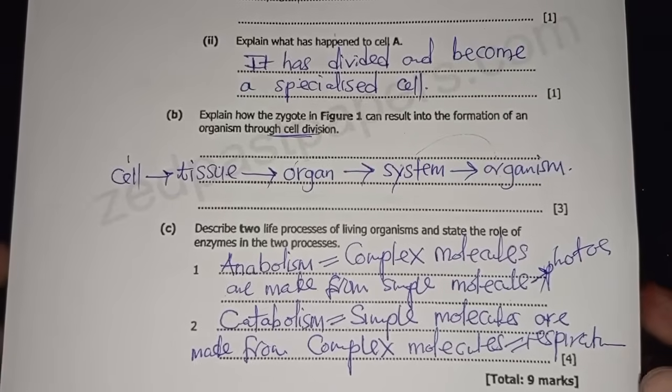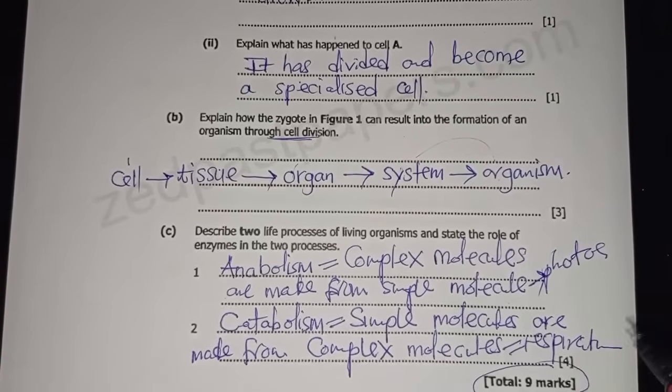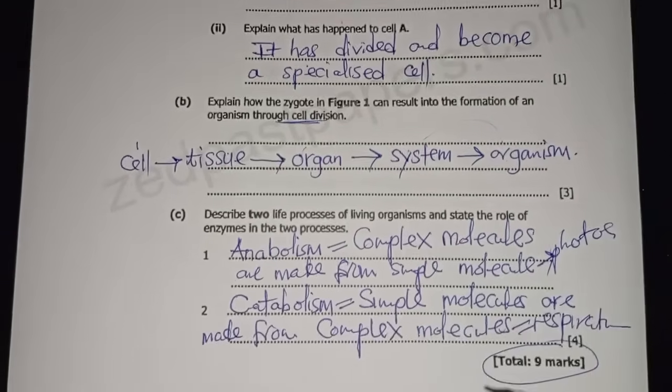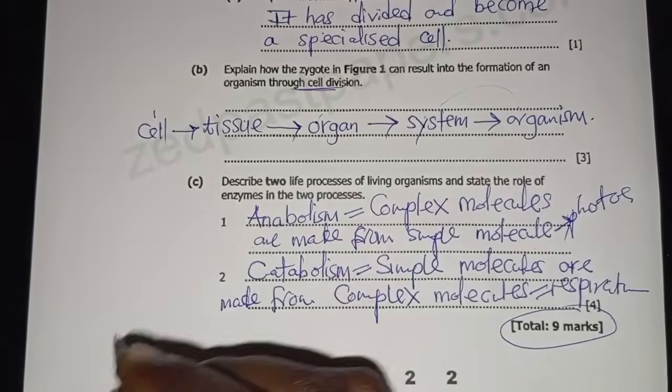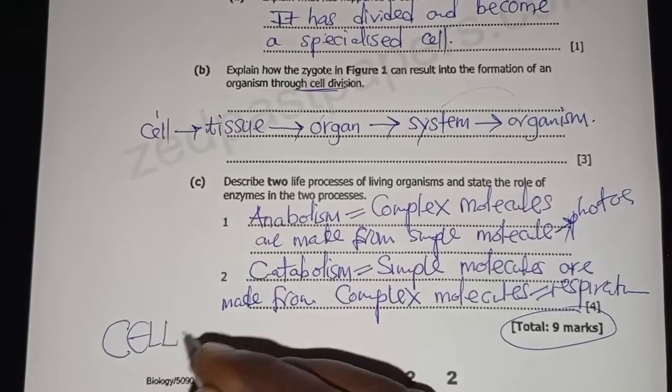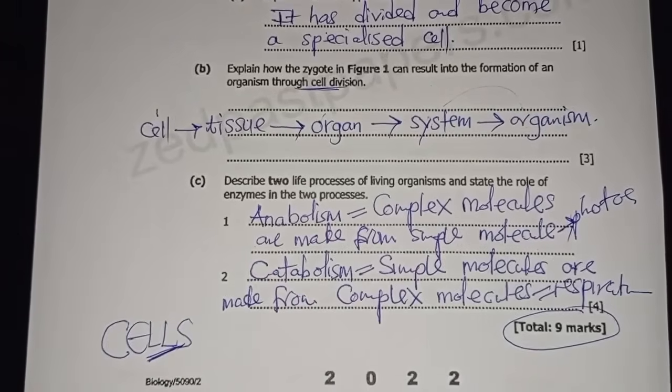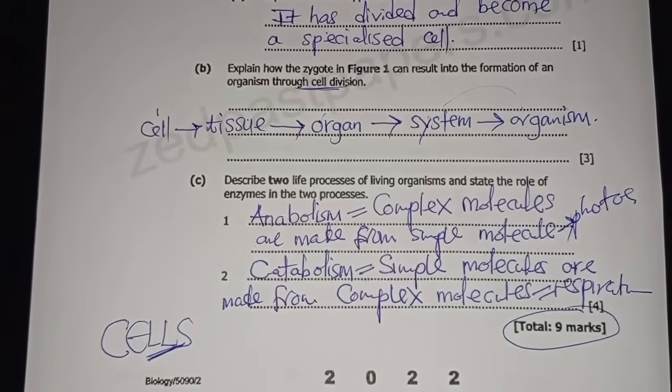We are done with question number 1, which was carrying 9 marks. So these are the answers, and I've told you that immediately after this, the first topic that you need to look at is cells. I'm telling you what to study. I don't want tomorrow you to say, oh sir, this question that we revised, nothing came. I've taught you everything. Unless you are just joining now for revisions, but those of you that have been with me, I've taught cells. And make sure that you go through cells.